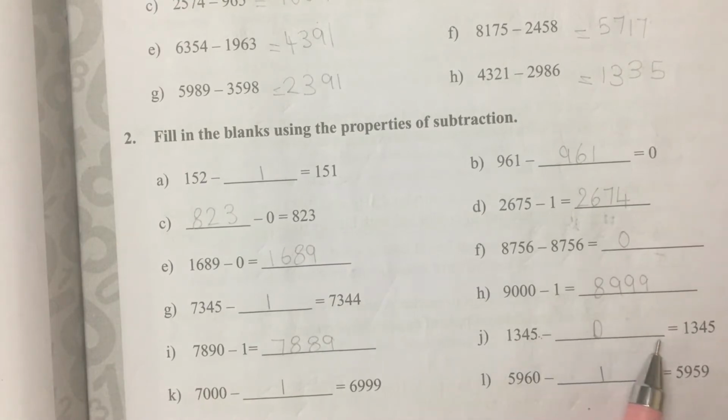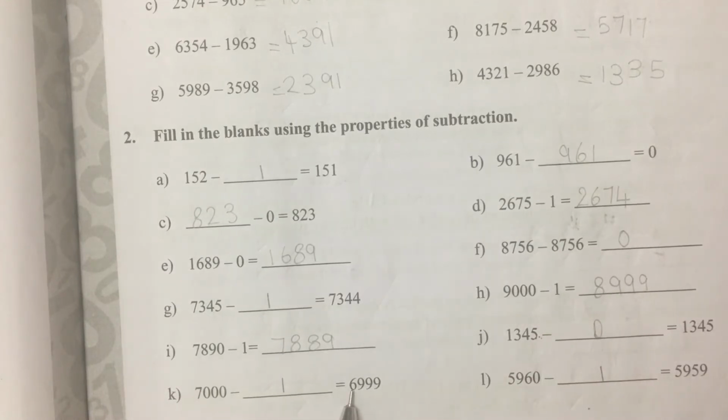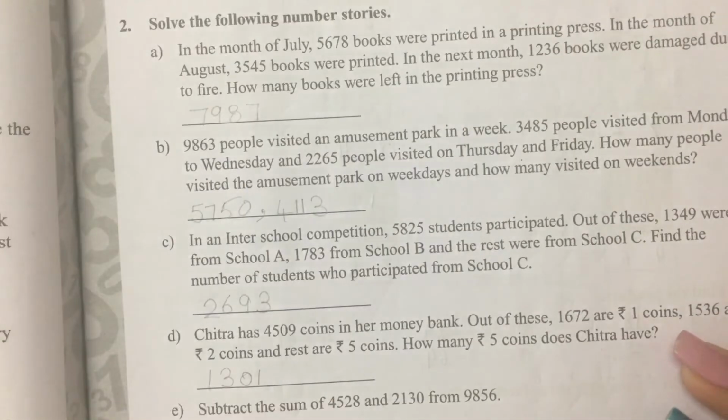J. 1,345 minus 0 equals 1,345. 7,000 minus 1 equals 6,999. And 5,960 minus 1 equals 5,959.